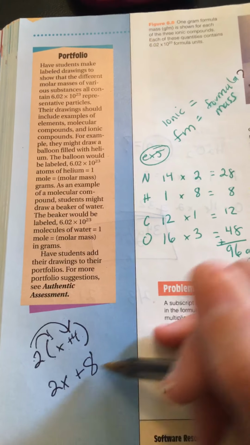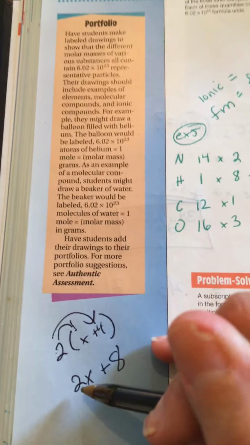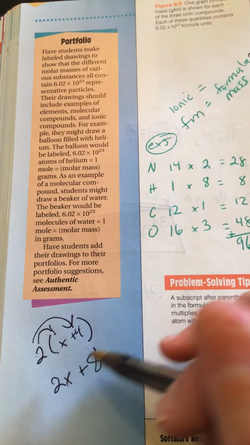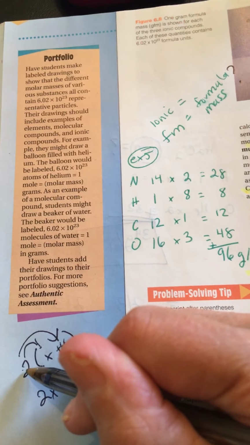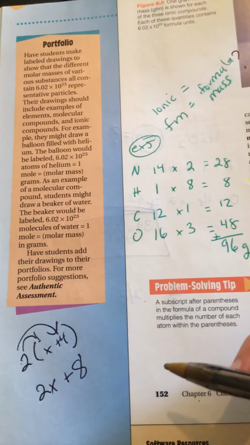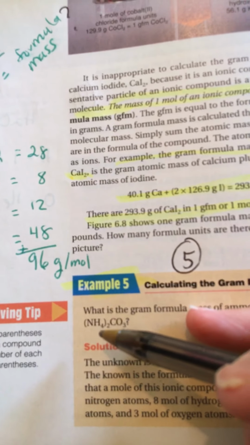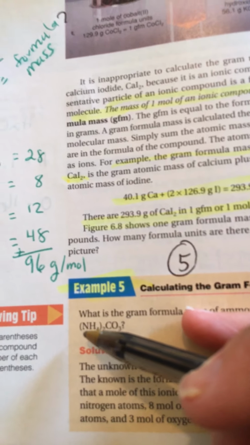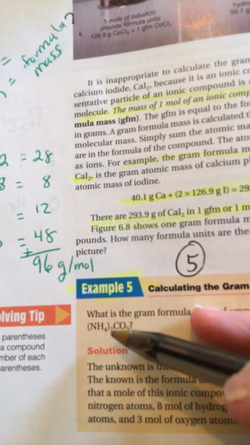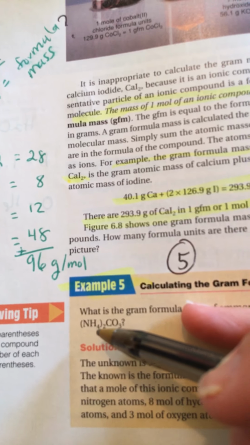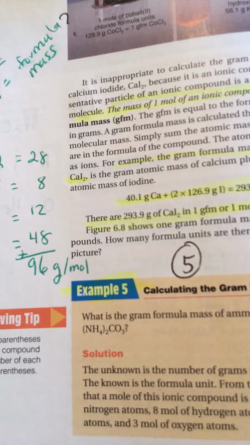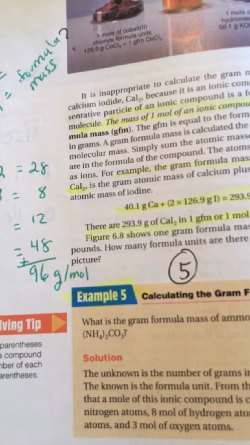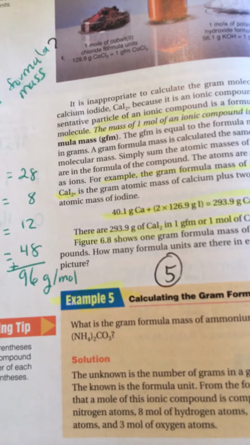And remember, you can't put them together, because to put them together, they have to have the same letters with the same exponents. But that 2 goes for everything inside the parentheses. Well, it's the same thing here. That little 2 means I have 2 nitrogens, and I have 2 times 4, which is 8 hydrogens. All right, so that's how you read it if it has the parentheses.